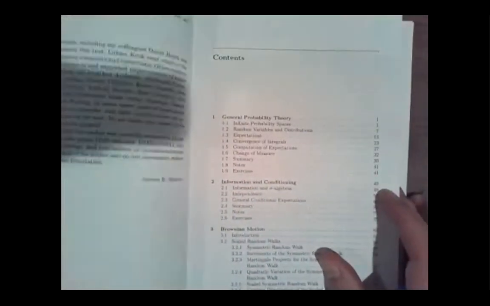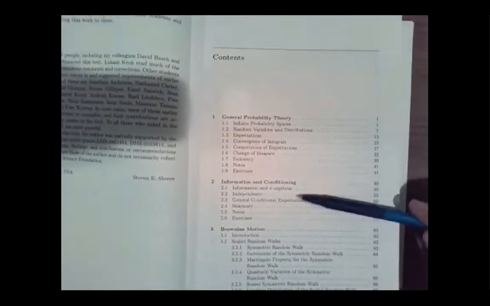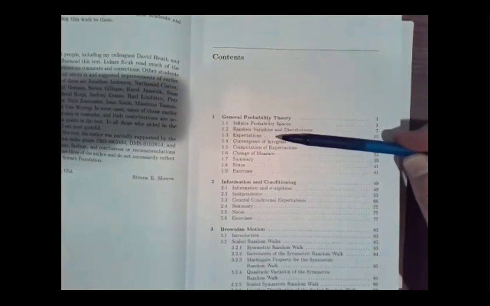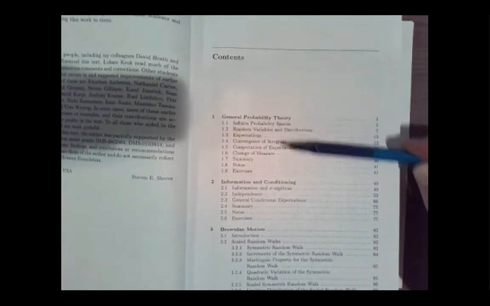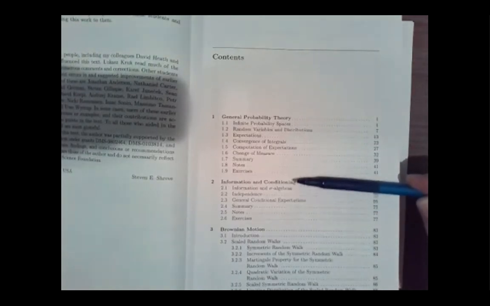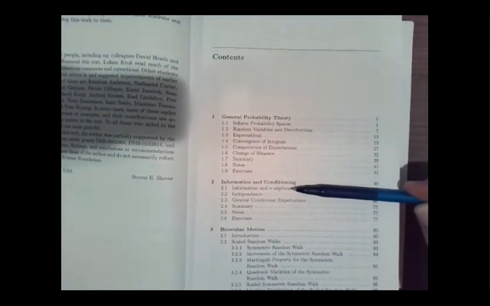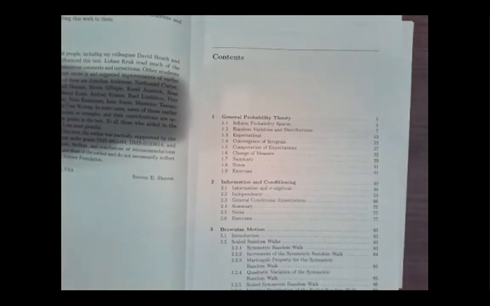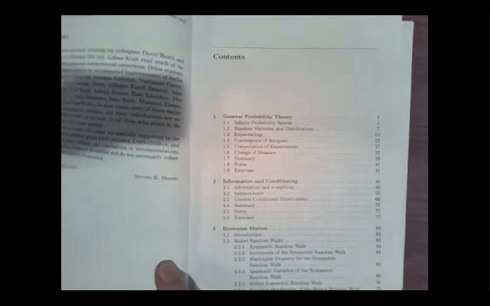We are working in the first few sections in chapter 2, so we're going to be spending some time working through chapter 1 and chapter 2 in this second book.